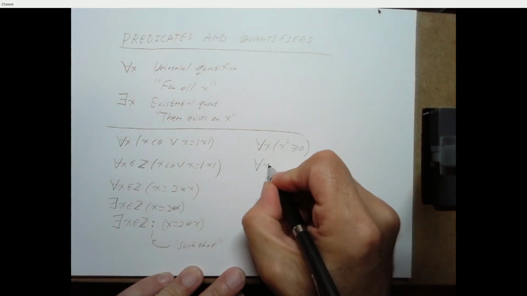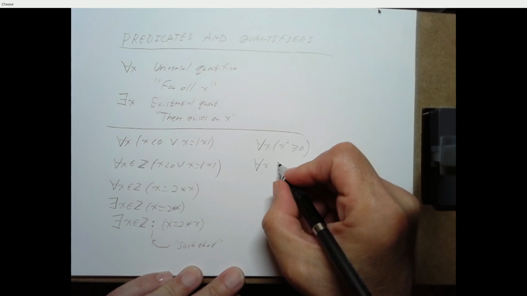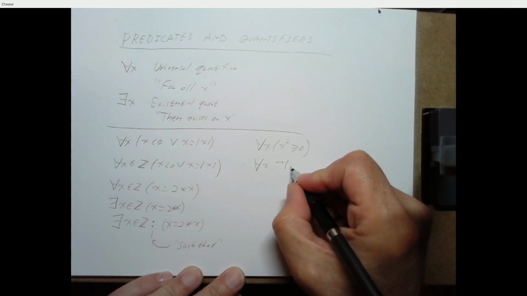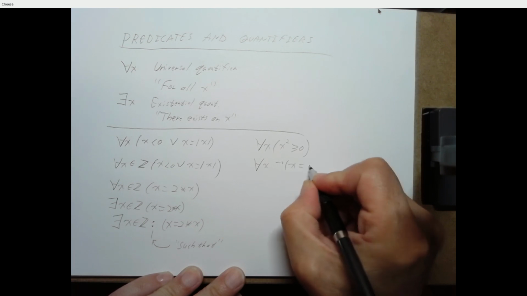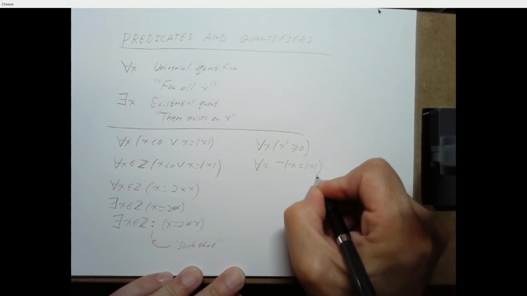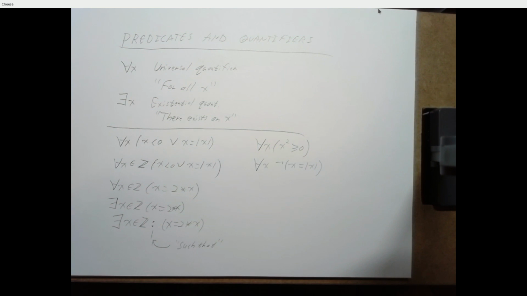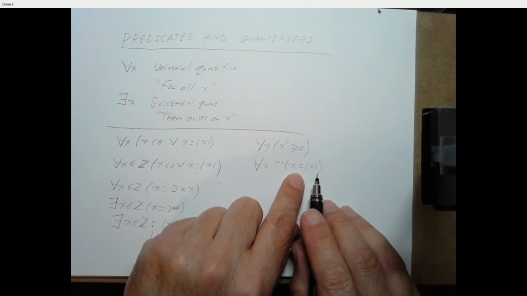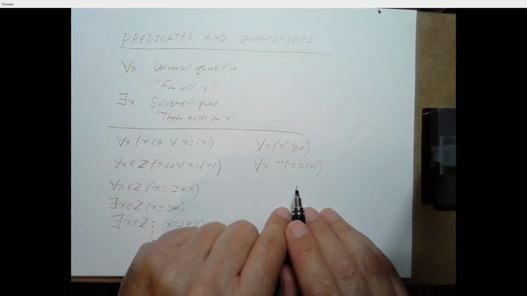For all x, it is not true that x is equal to the absolute value of x. And that's false, right? If x is equal to a negative number, then this proposition is true: x is not equal to the absolute value of x.